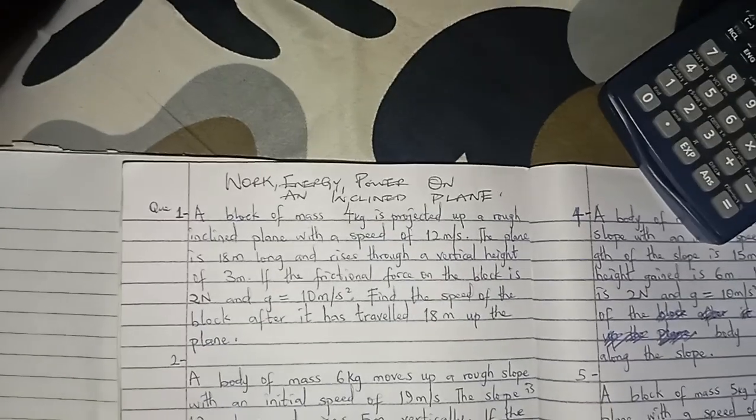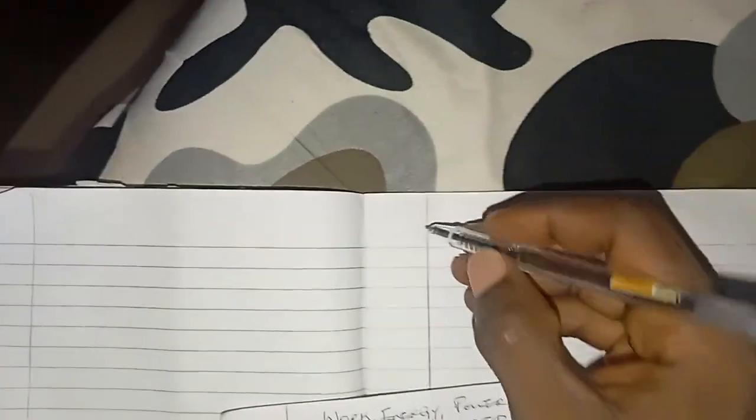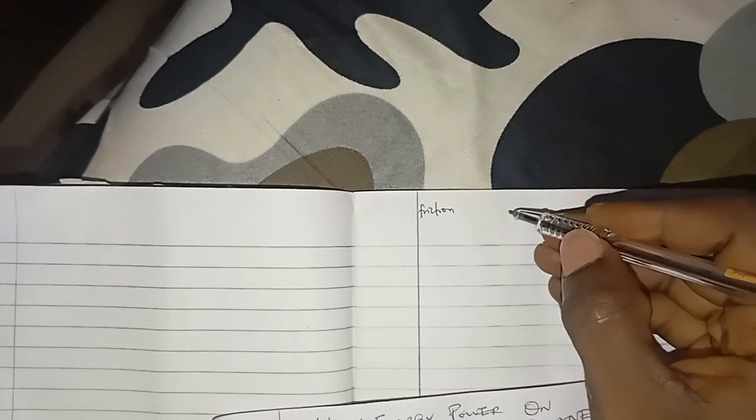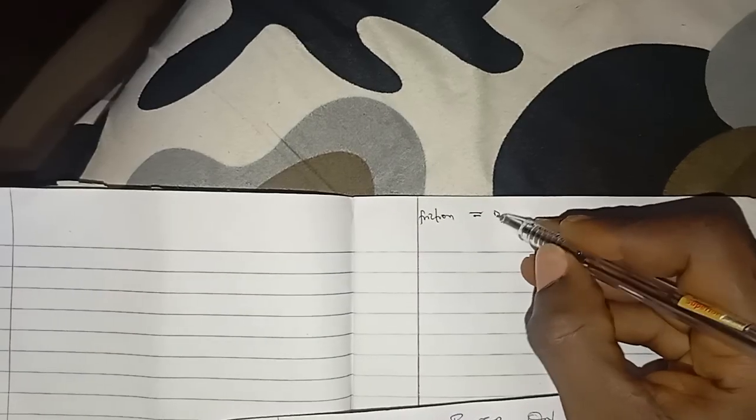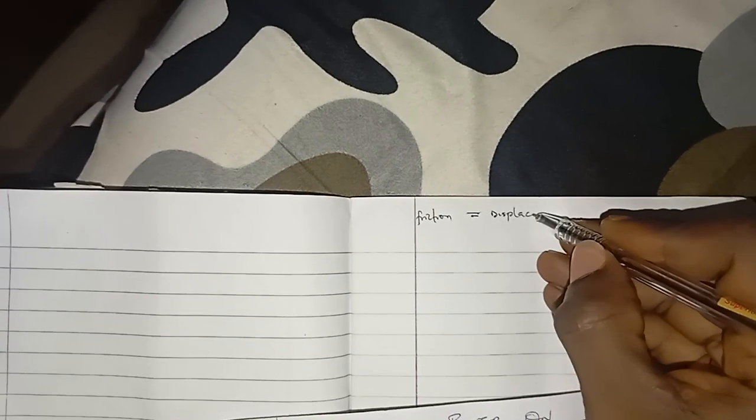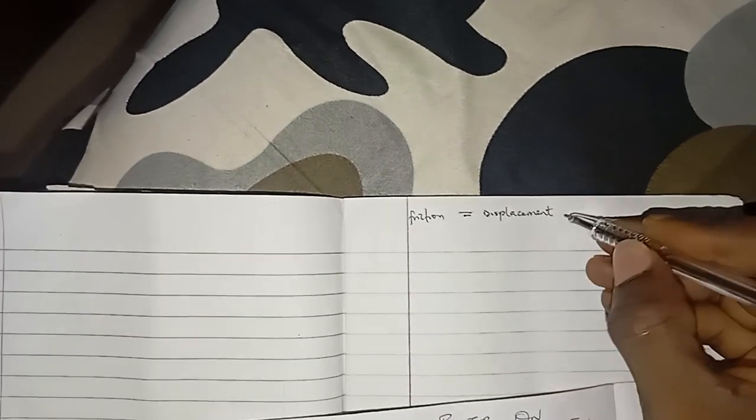So what this question is trying to say is that for any inclined plane question that gives you friction, I remember I once told you that whenever you talk about friction, you should be talking about displacement, or talking about the horizontal axis.